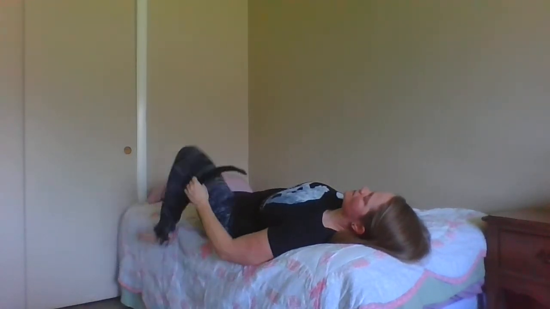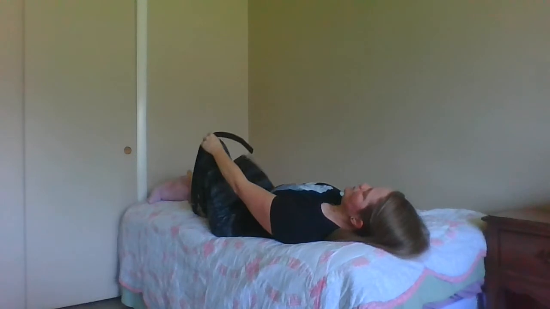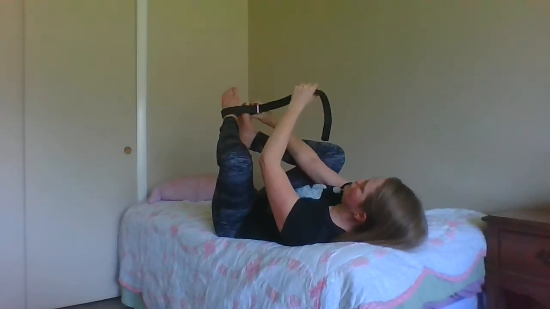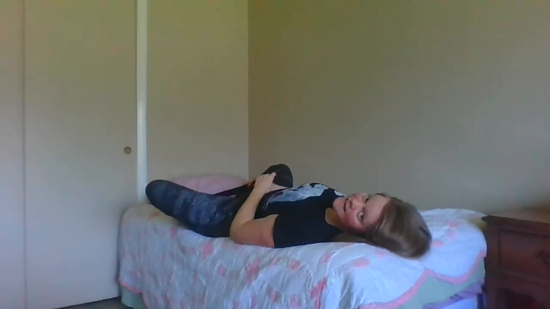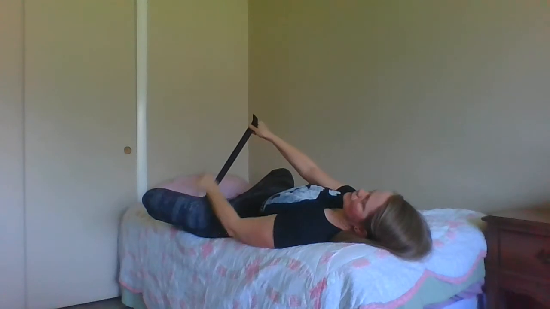Bring your leg back to the bed. We're going to put both feet in this loop of the strap. This is a butterfly stretch with some assistance. So you can't see my feet right now, but the straps are on both feet.